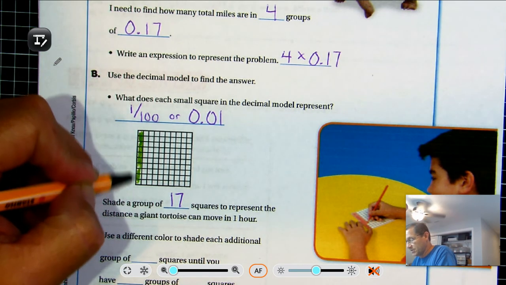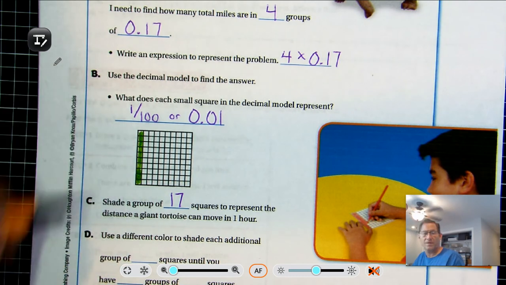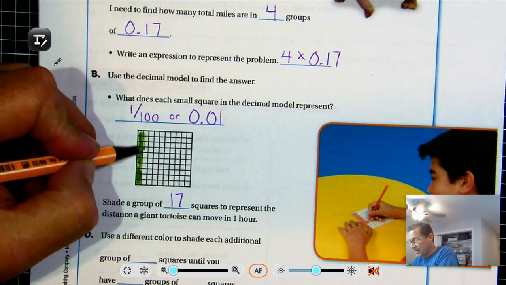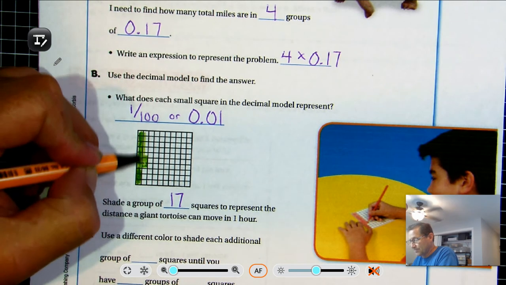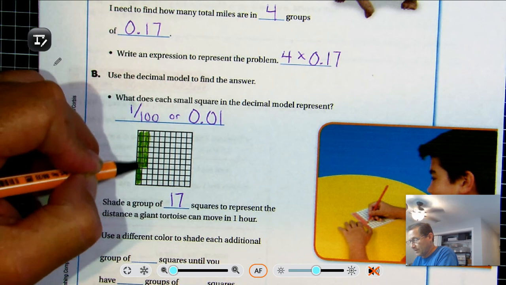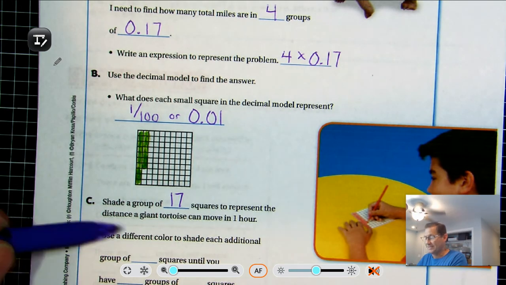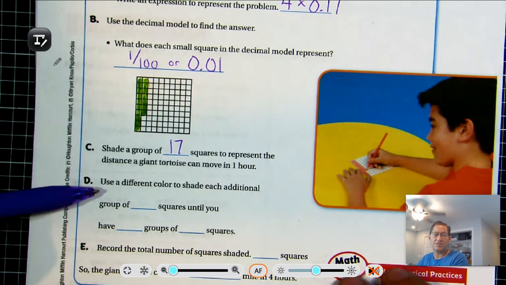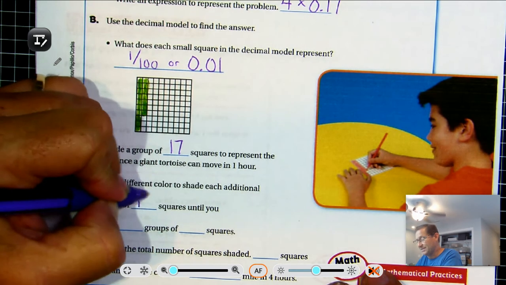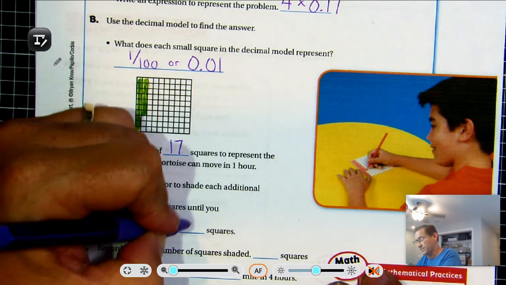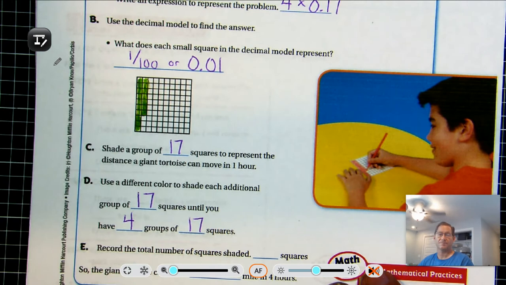I know each column has 10 rows because there's 10 rows of 10. So I'm going to shade in 7 of the next one. Okay, so now that's one group of 17. But it said shade four groups of 17. So use a different color to shade each additional group of 17 squares until you have four groups of 17 squares.